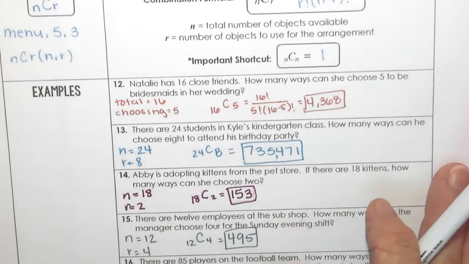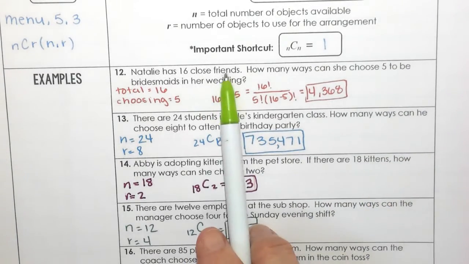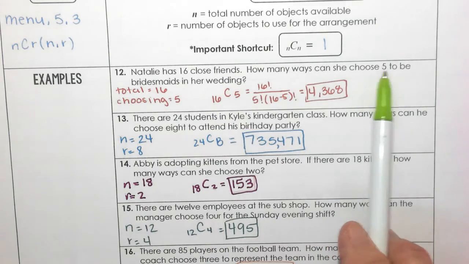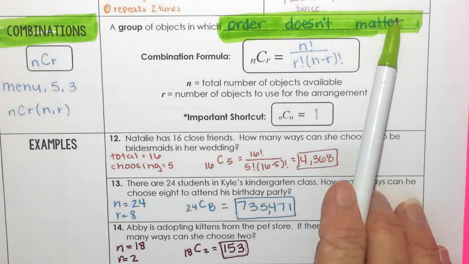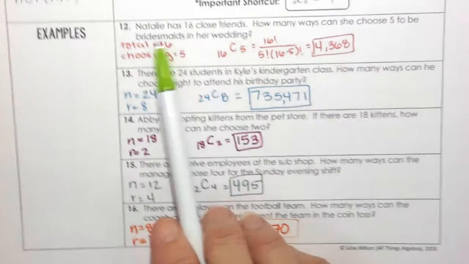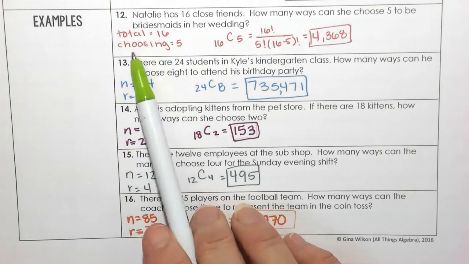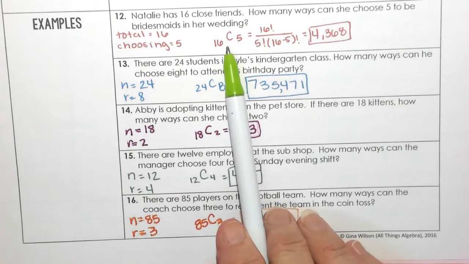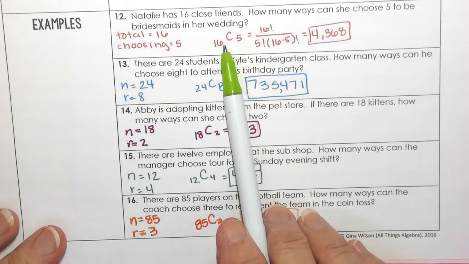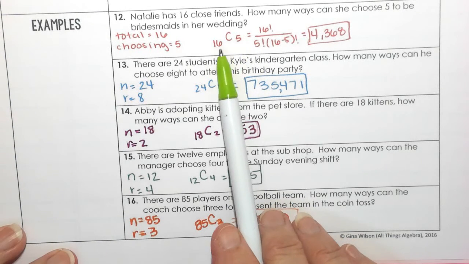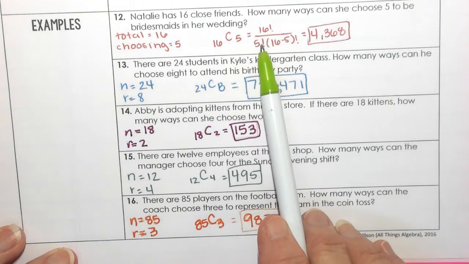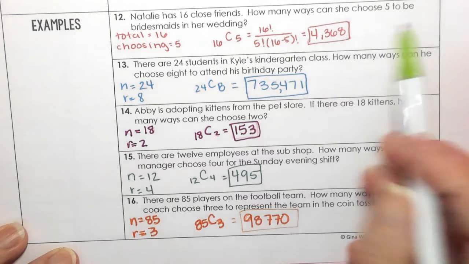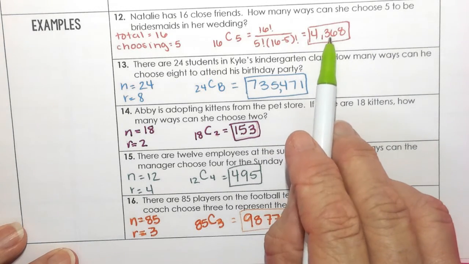So let's come up here and look at Natalie. She has 16 close friends. How many ways can she choose 5 to be bridesmaids in her wedding? Remember, order doesn't matter. That's our whole premise of combinations. So she has a total of 16 to choose from, and she's only choosing 5. So you touch your combinations function, and you put in the parentheses 16 comma 5. This is if you're using your formula to derive it, but again, the shortcut on the calculator makes it easy. You'll get 4,368.